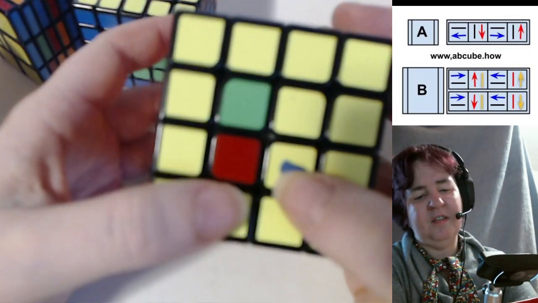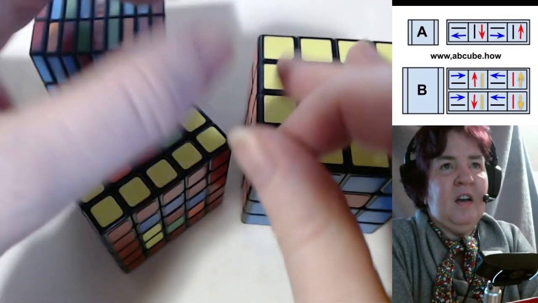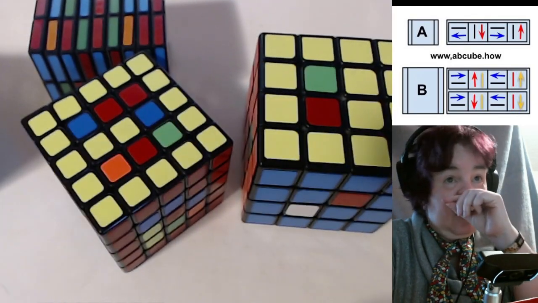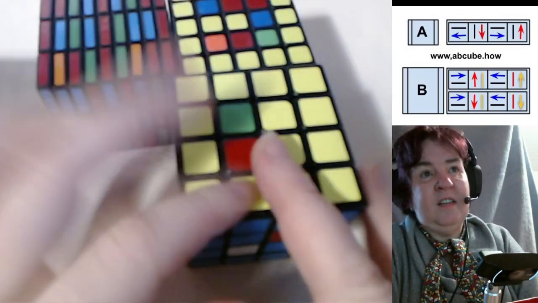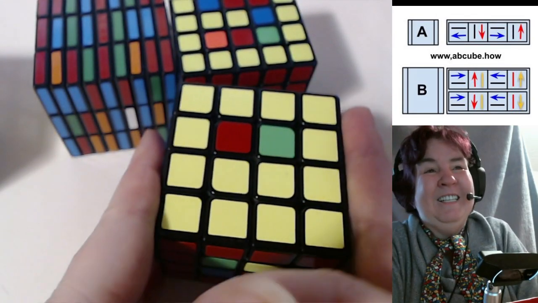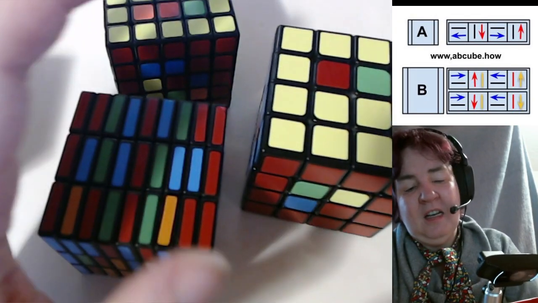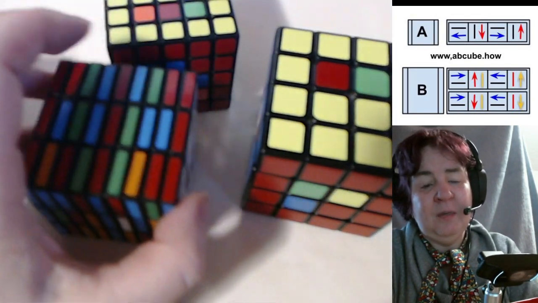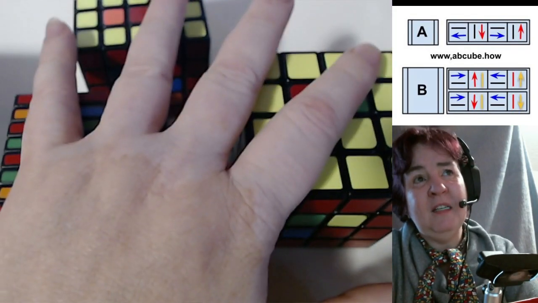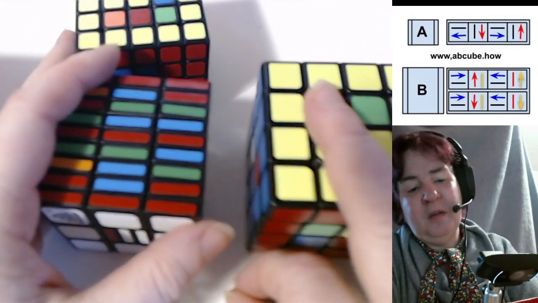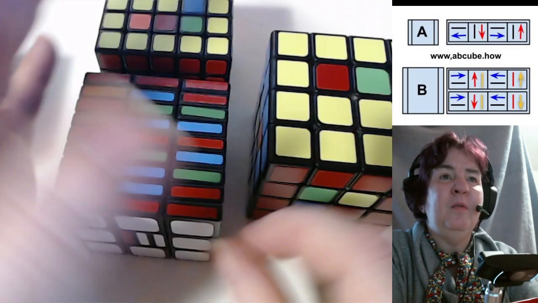There we go. Okay, so that is how you do the centers. Now other people do centers first, and they've got their own algorithms to do that. But these are all done the exact same way, so you don't have to memorize 300 to 800 algorithms in order to master the cube. This is, like I said, not for speed, because it's certainly not the shortest moves. But we've broken it all down.